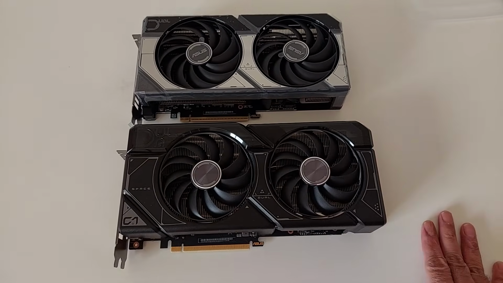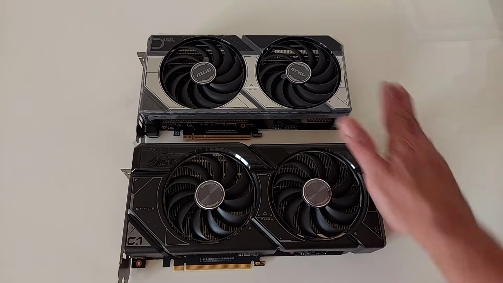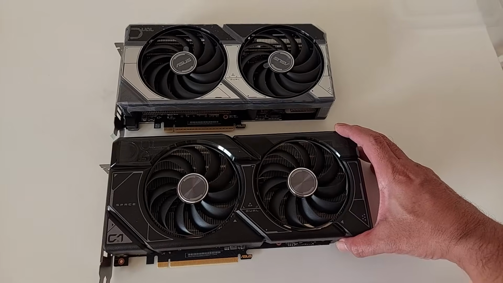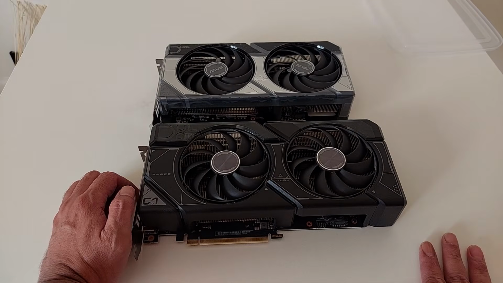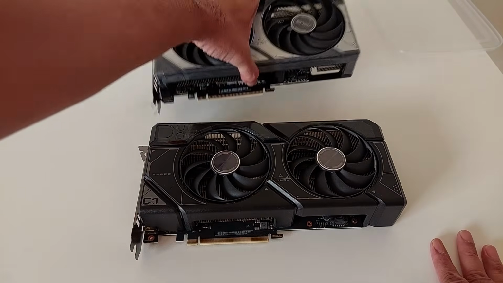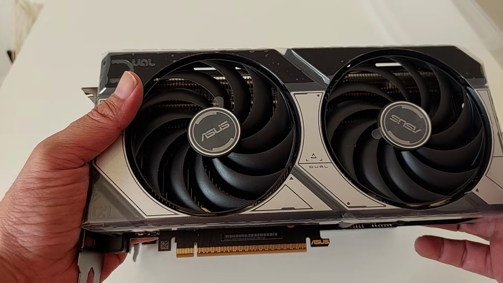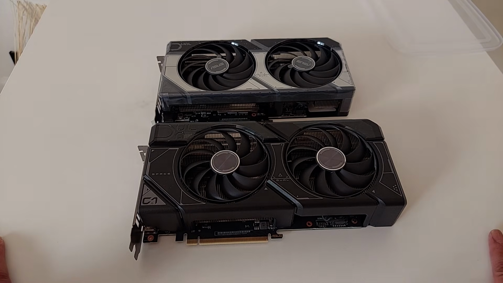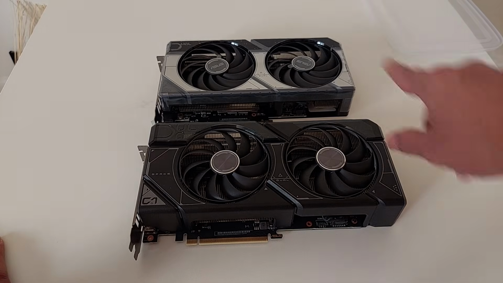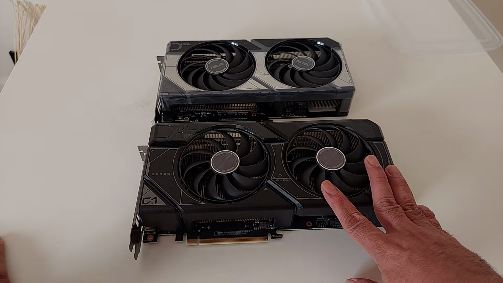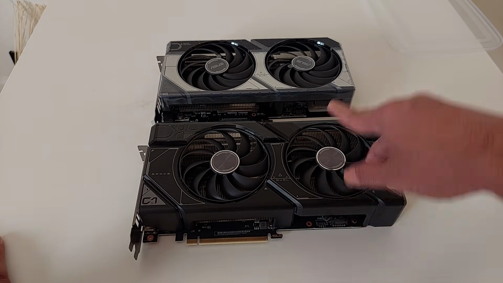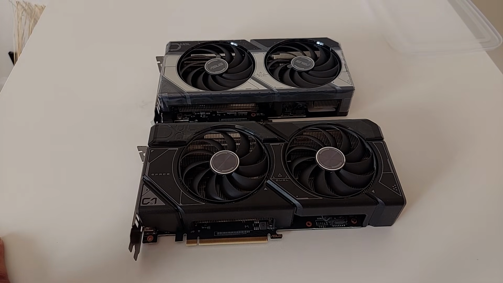When we compare the size, the 4070 is a little bit bigger than the 5070 with the same dual fan. I think the difference is about 2 centimeters. For the power consumption, the RTX 4070 needs 200 watts and the 5070 needs 250 watts. The minimum power supply unit for the RTX 4070 is 650 watts, and for the RTX 5070 you need a minimum 750 watt power supply. Both are using 12 gigabytes of VRAM. The RTX 4070 is running GDDR6 VRAM, and the 5070 is running GDDR7 VRAM, 12 gigabytes.